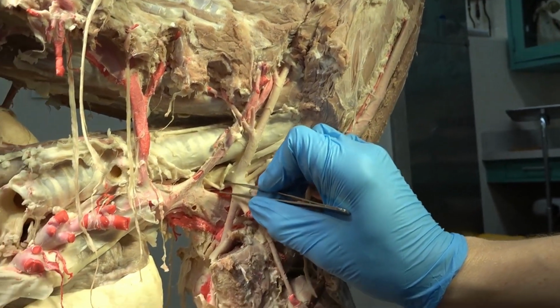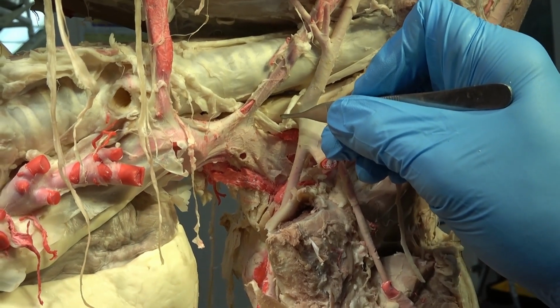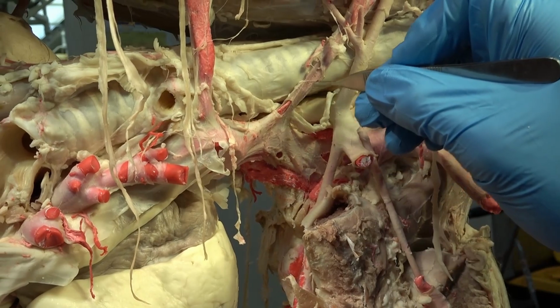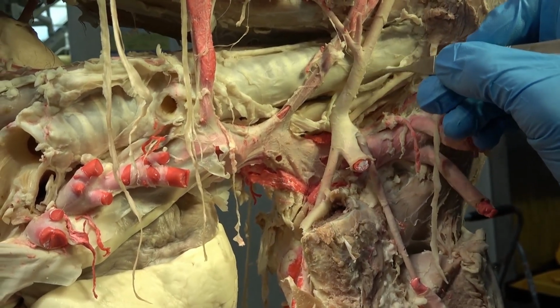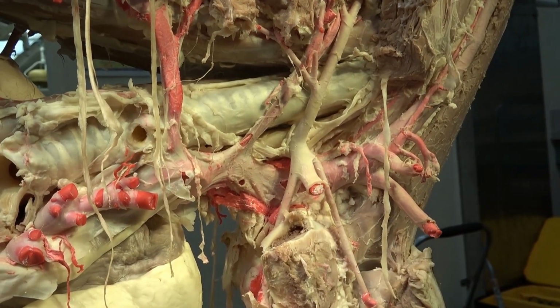At this area, at the right subclavian, we see a branch coming off of the vagus nerve. This branch that goes around the right subclavian and travels back cranially up the neck is going to be the right recurrent laryngeal nerve.